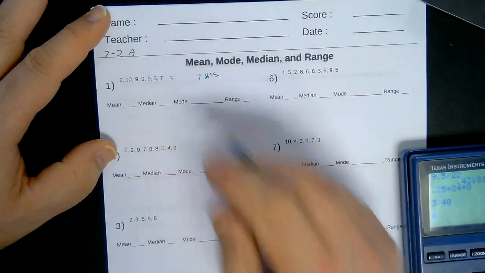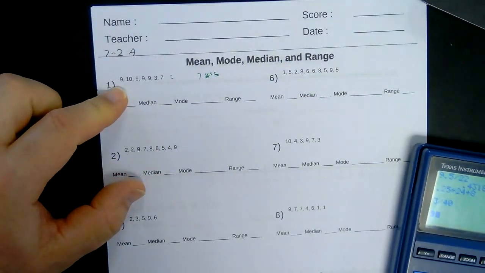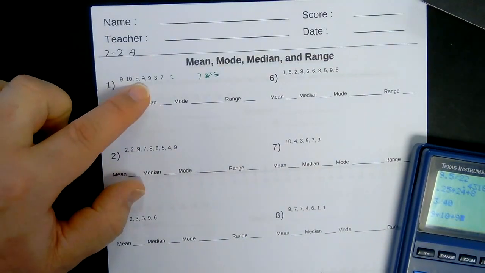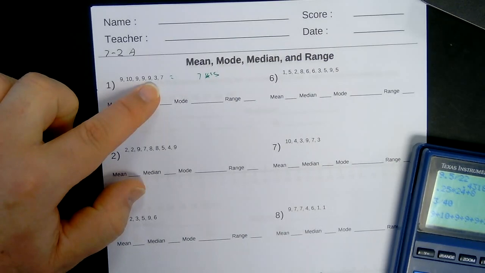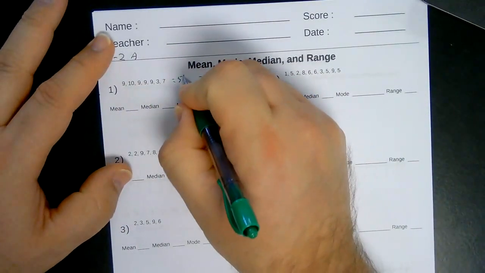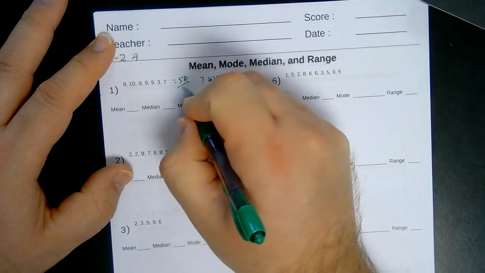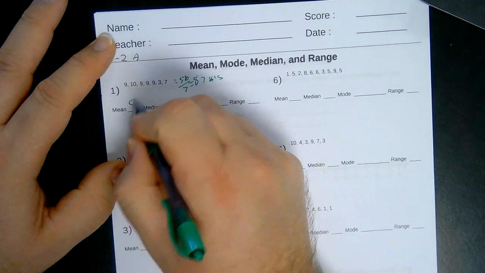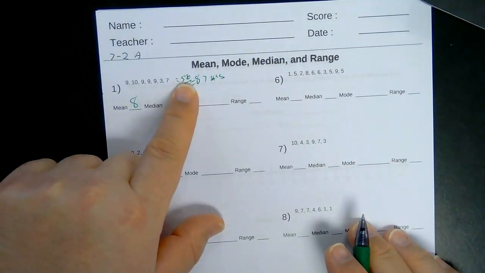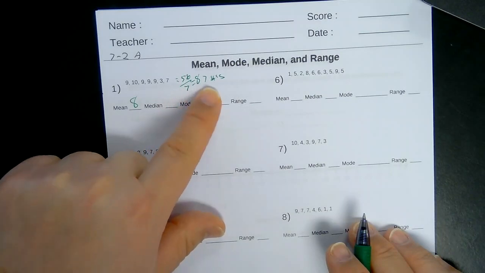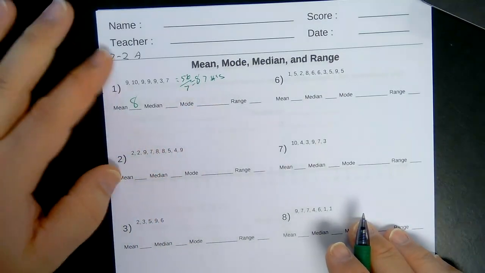So if I add them all up, 9 plus 10 plus 9 plus 9 plus 9 plus 3 plus 7, that gives me a total of 56. Divided by 7, I get 8. So that is my mean, the average of all the numbers. Again, I add them up, 56, divide by how many numbers I have, which is 7, and I get 8.